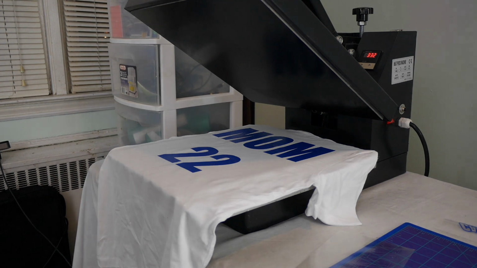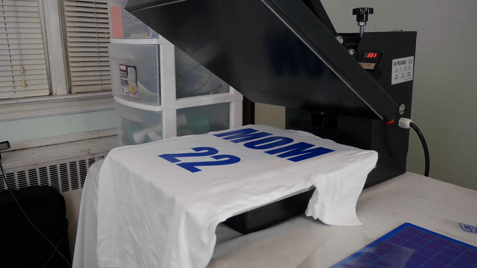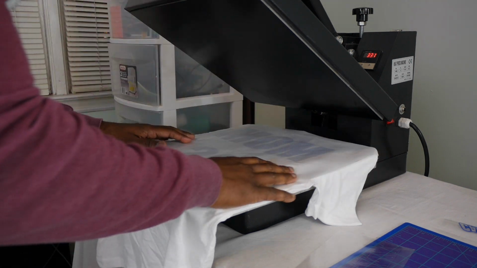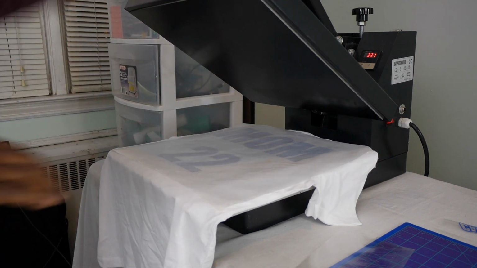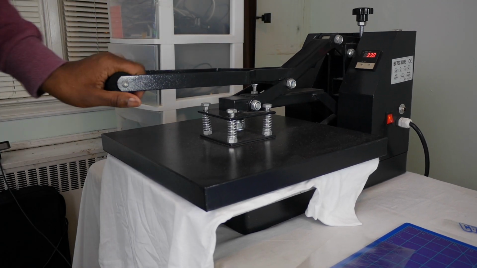I'm going to go ahead and grab my Teflon sheet. If I can find it. Where is my Teflon sheet? Oh, here it is. Grab my Teflon sheet, lay it over top of the design, and press it down one more time, just so I can make sure it's locked in and embedded inside the design. Give it a full press.